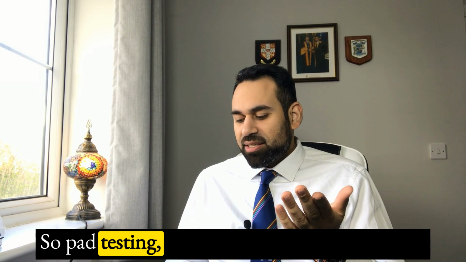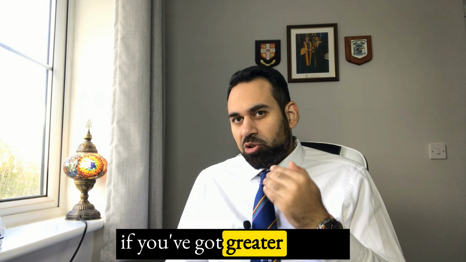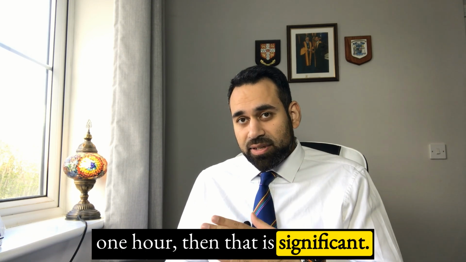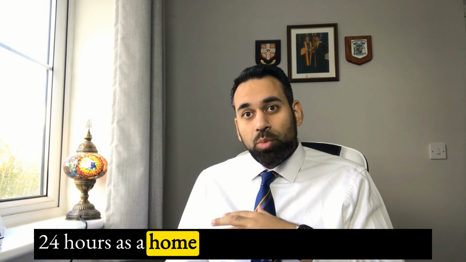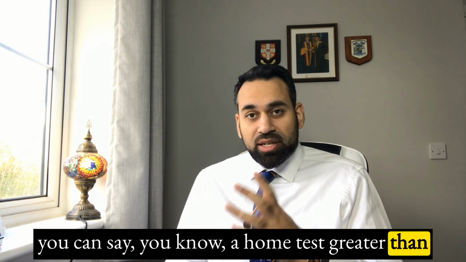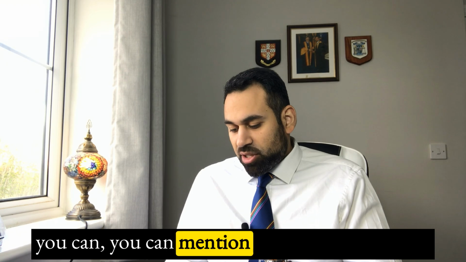So pad testing, there are 2 types of pad testing. There's a 1-hour ward test or a 24-hour home test. So 1-hour ward test is basically if you've got greater than 1.4 grams of weight of the pad in 1 hour, then that is significant. And if you've got a greater than 8 gram pad in 24 hours as a home test, then that is significant. A home test is more accurate, so if you want to say 1 test, then you can say a home test greater than 8 grams, which will be significant, and it acts as a good screening tool for incontinence. And you may consider an ultrasound, KUB, and flexible cystoscopy if there are any red flags present. You can mention that towards the end.